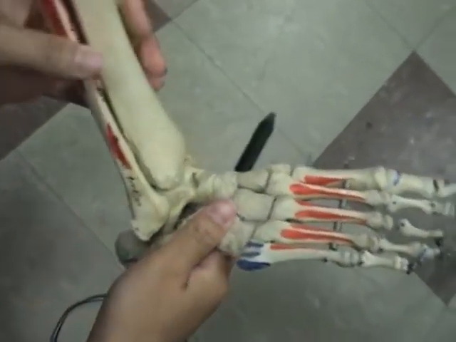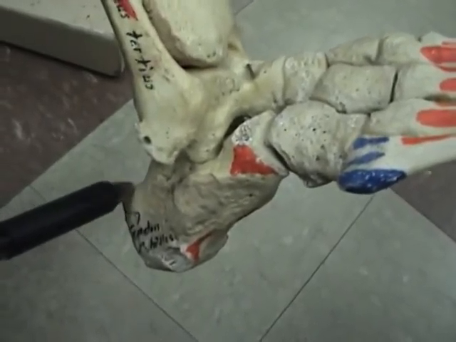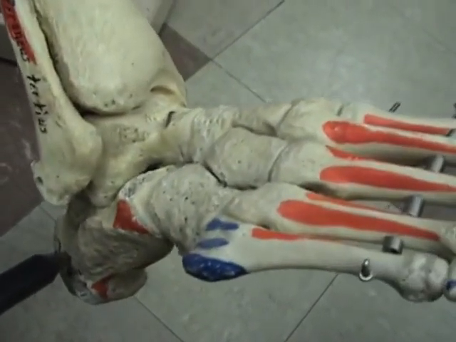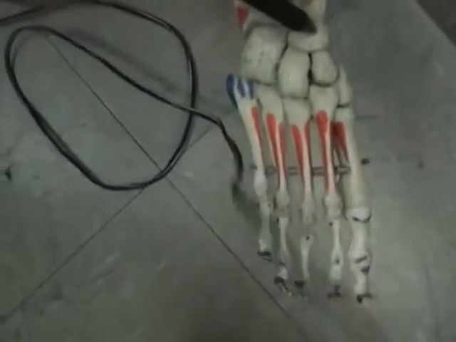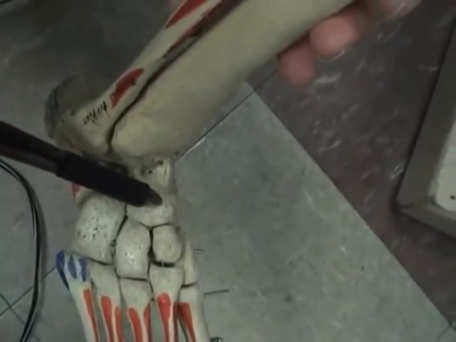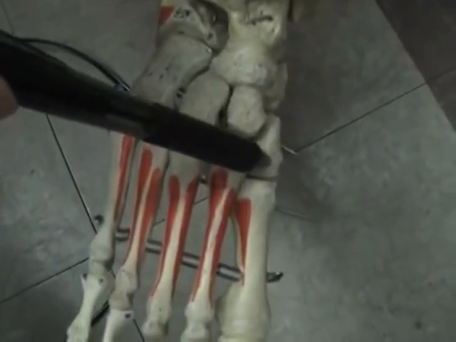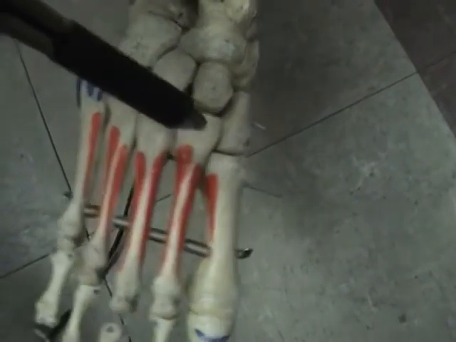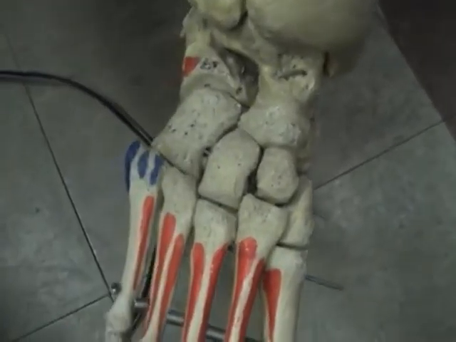For your tarsals, calcaneus, your talus, right here, talus. Yeah, that's probably the easiest one that you're going to have. Your other ones are easy, but yeah, navicular, cuboid, that's memorization. Medial cuneiform, intermediate cuneiform, and lateral cuneiform, which way you have to face.